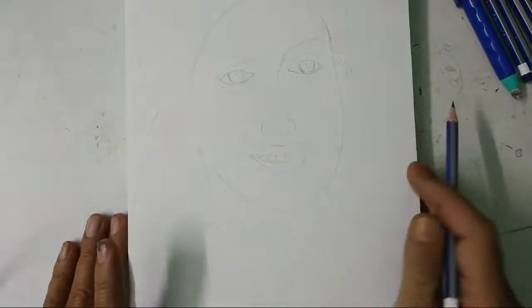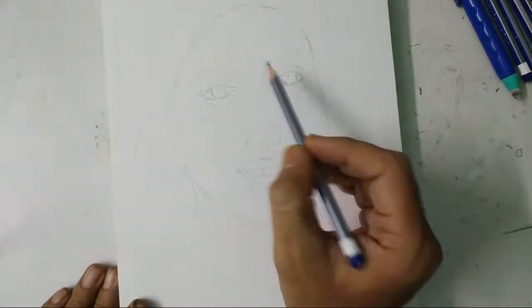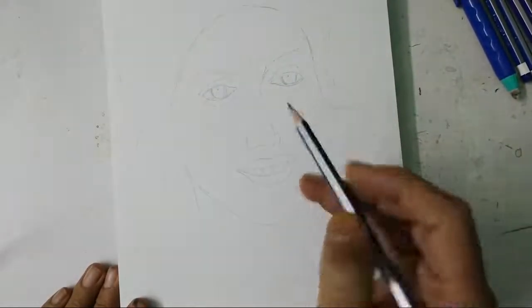Now when you want to capture a feature, you have to see that the main resemblance of the face comes from the eyes. So let's start from the eyes. I have just done the outline.